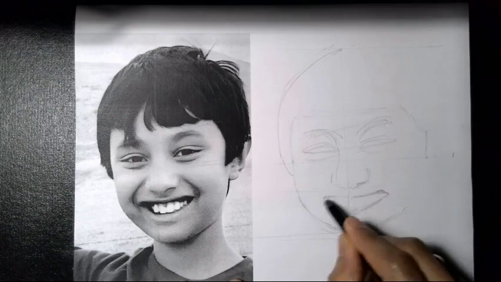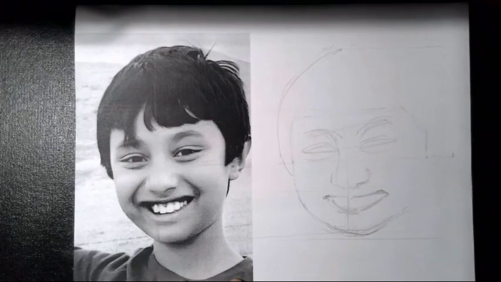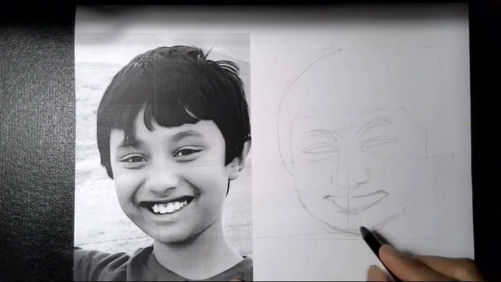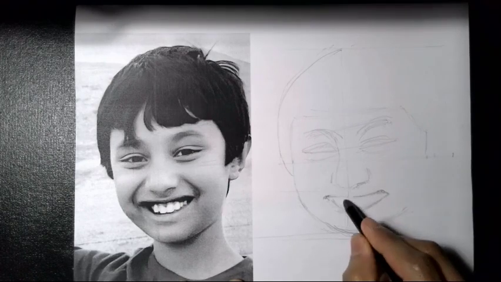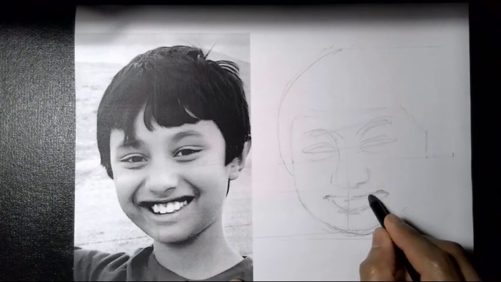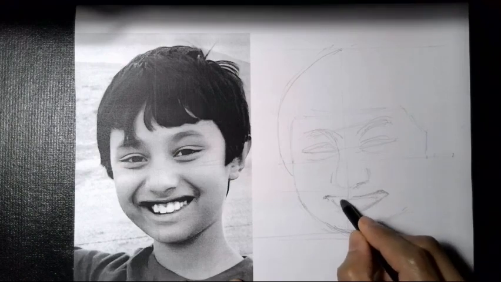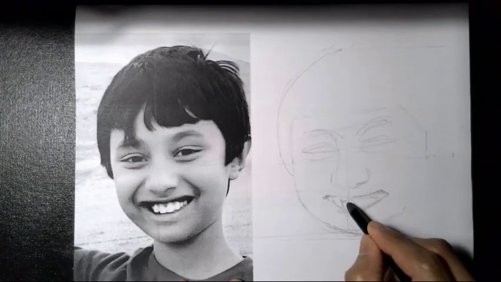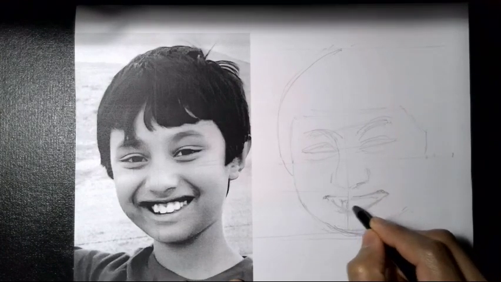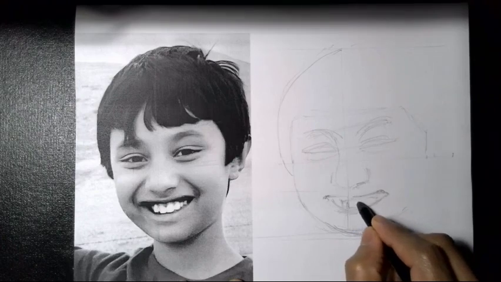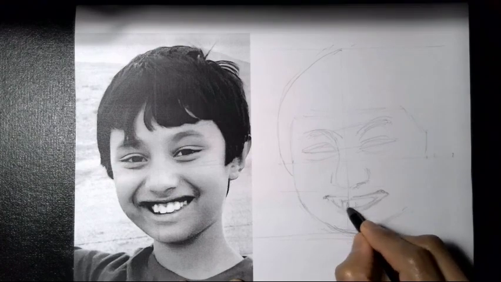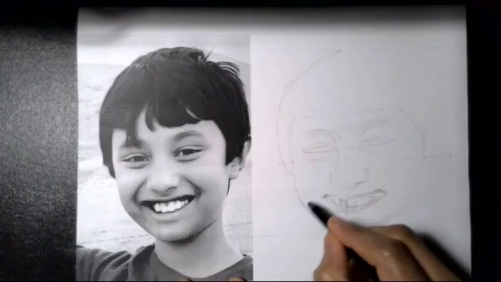So I'm just trying to get the smile right. I was talking about the third characteristic of the face, the mood. We just want to make sure that the mood of that smile looks right. The guy is smiling, bright and beautiful. Overall that's how the smile would look.